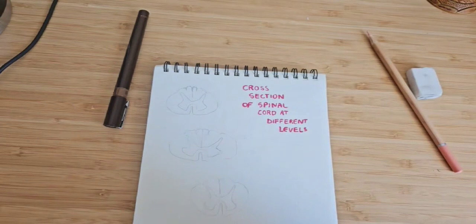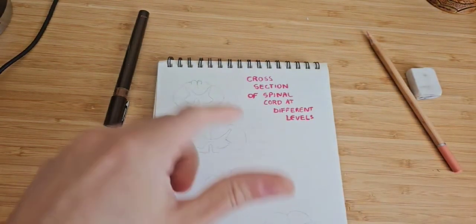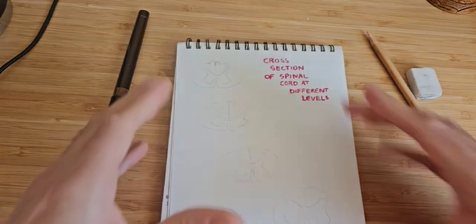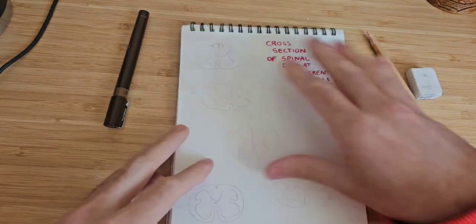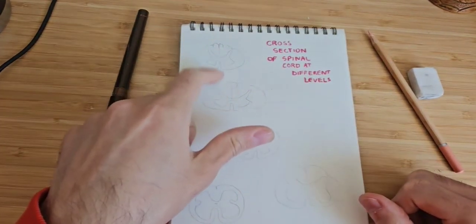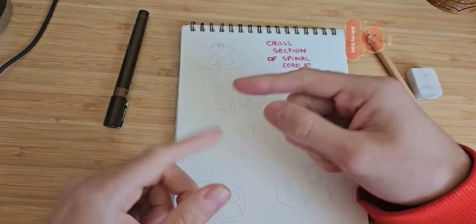And then what you're going to notice during this presentation is that the amount of gray matter varies depending on the level.